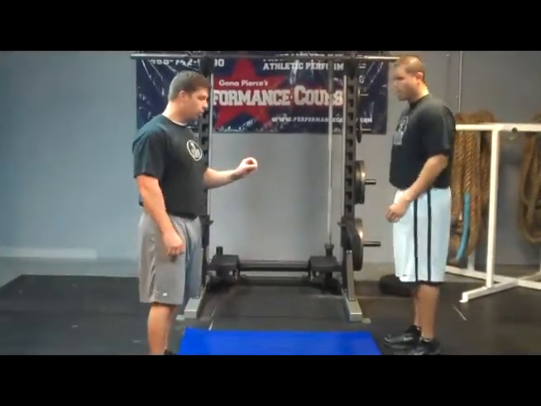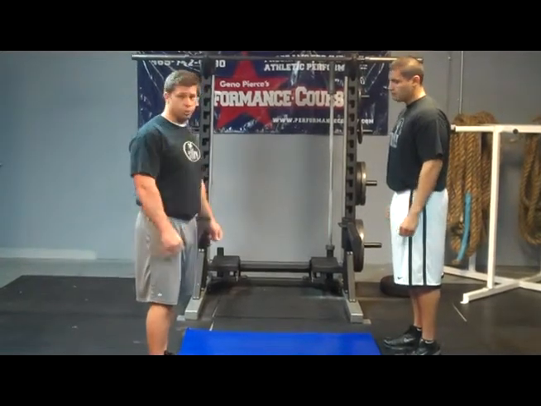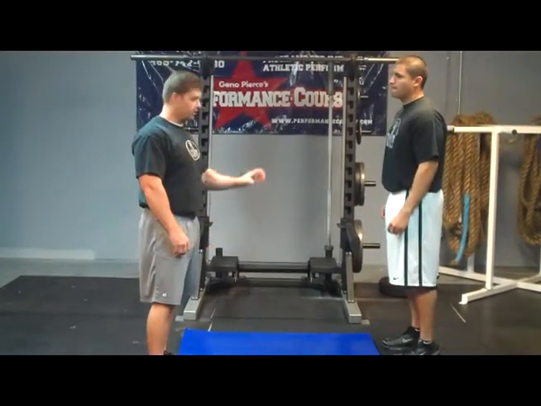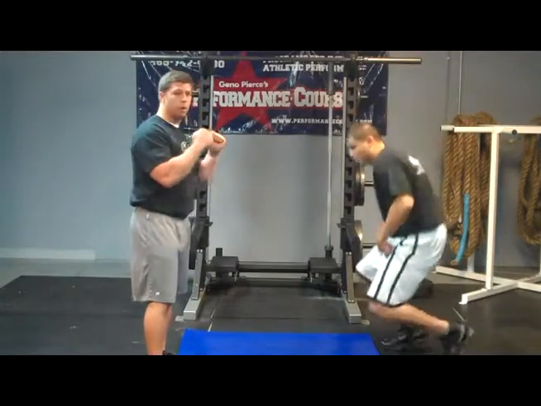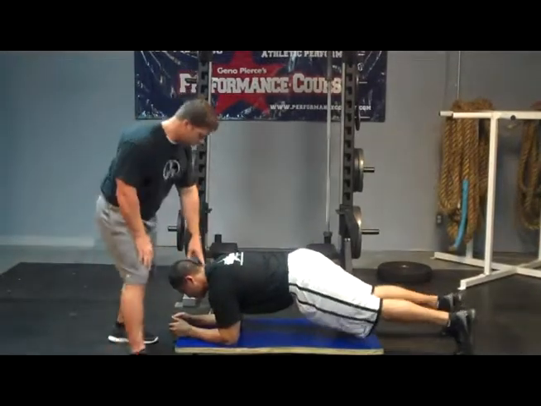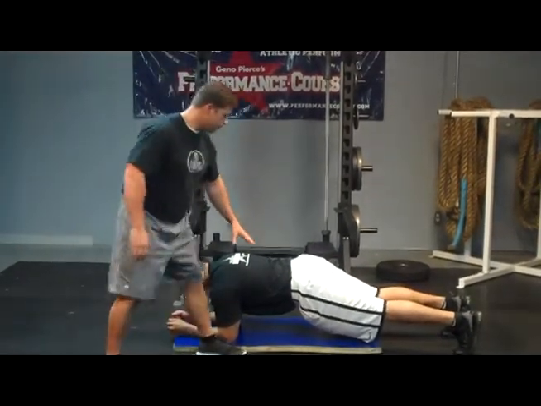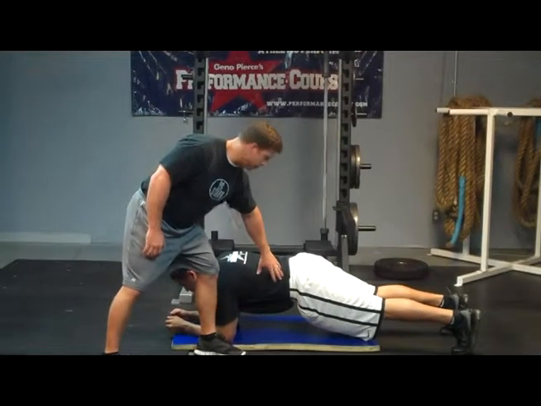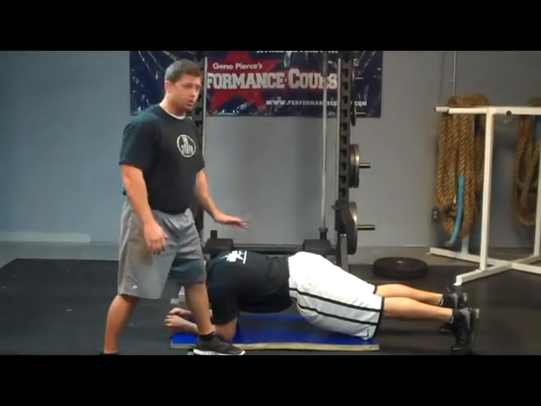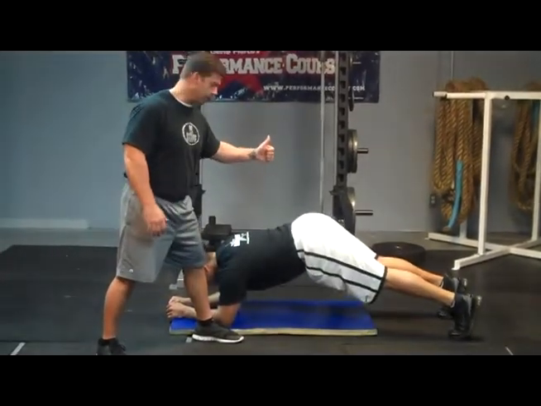The first thing we're going to do is called an ab bridge, or sometimes we refer to it as a plank. We're going to get in somewhat of a push-up position, except we're going to be on our elbows instead of our hands. Our toes are on the ground, our elbows are on the ground, and our forearms are flat on the ground. What we're looking for in trunk stability is for him to maintain this position without any sagging of the hips or without having to raise his hips.